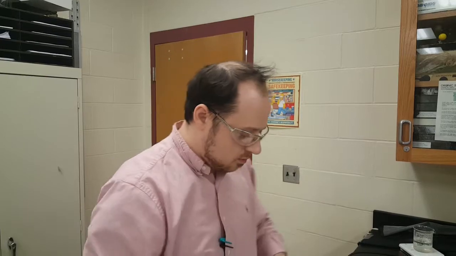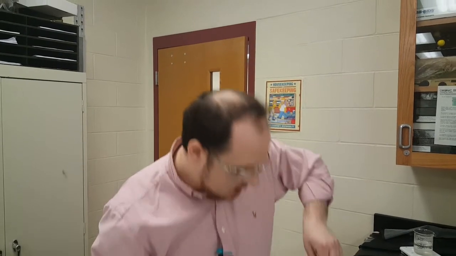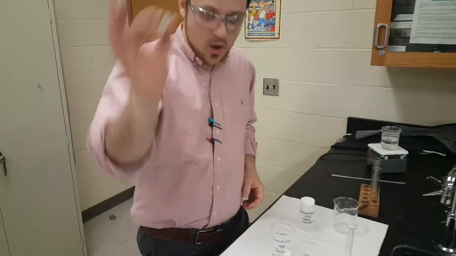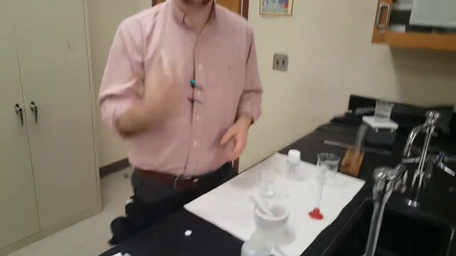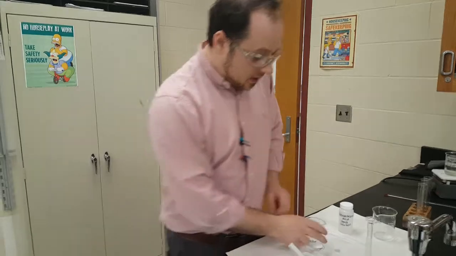Oop, a little more. Put that in your beaker. Add 10 mils of acid on top. Swirl. Another third whole tablet on top. Time it. See how long it reacts. Then you're going to clean that one up.